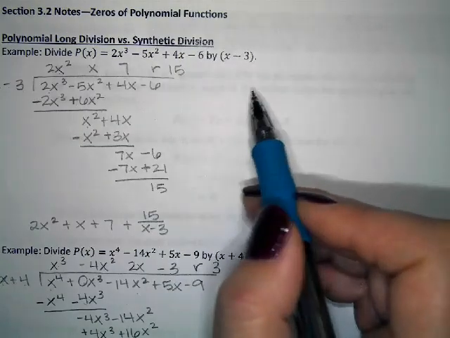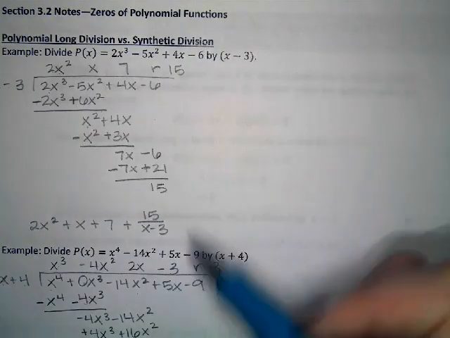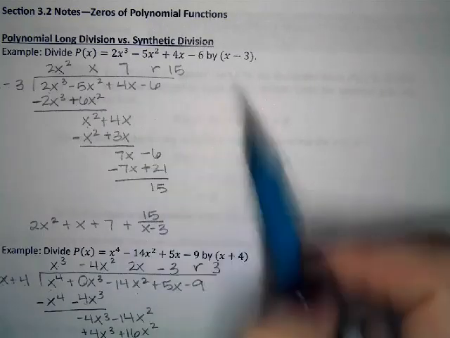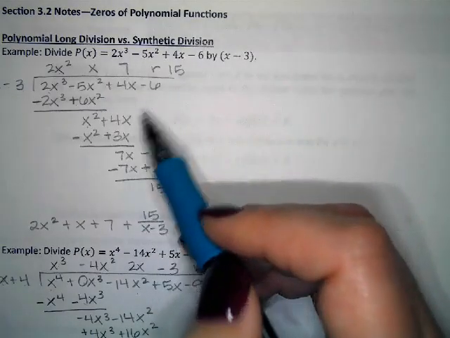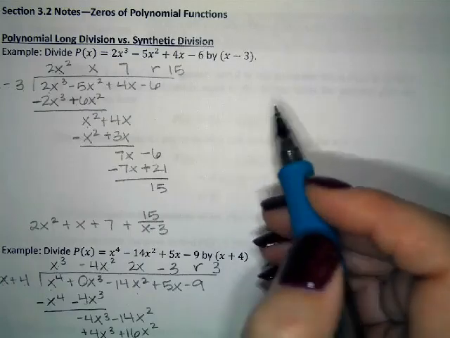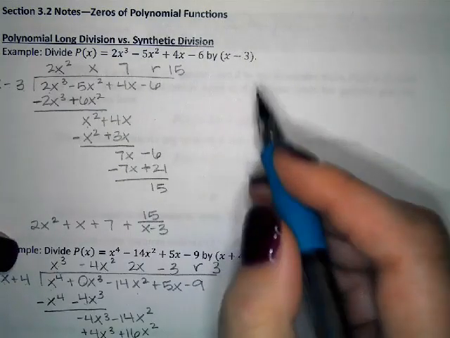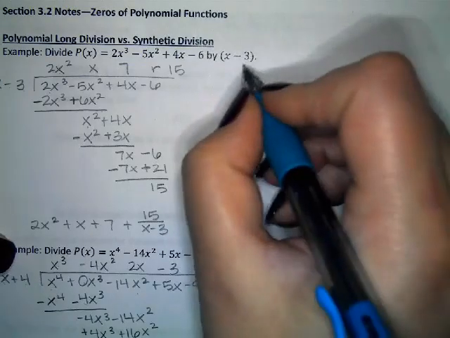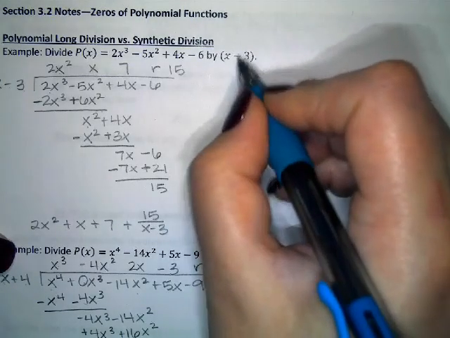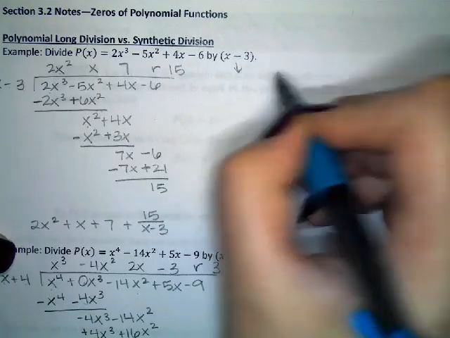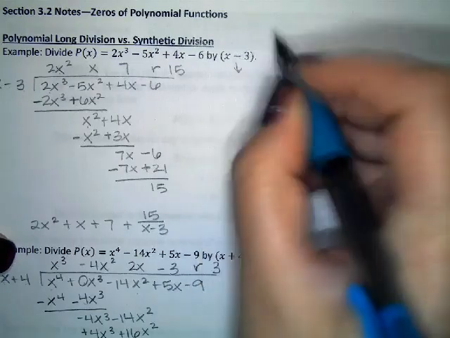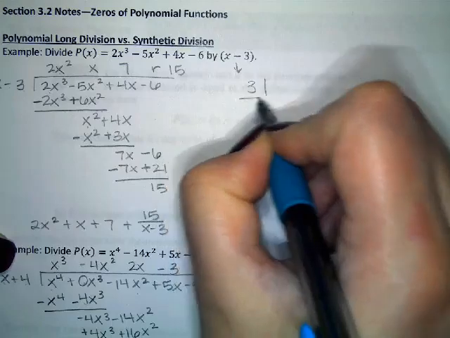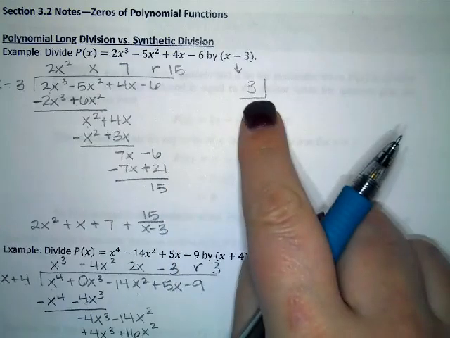So for these examples, though, we can do synthetic division. So I do want to redo these same problems and show you how much easier they can be with synthetic division. So it looks weird. It's a weird process, but it's easier to catch on to. So you take whatever your binomial is that you're dividing by, and you use the opposite of the number. So I'm going to use a positive 3. And I'm just going to show you the typical notation. Usually put it in like a little box, kind of like this.